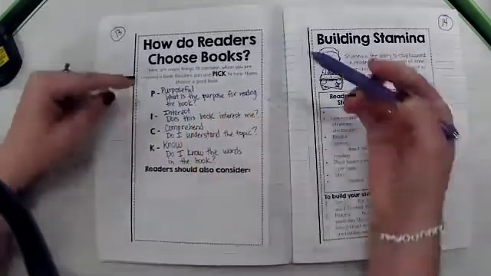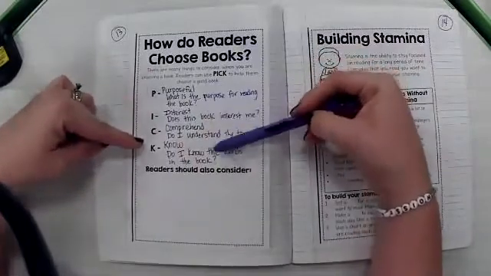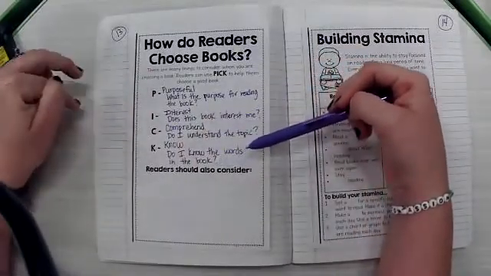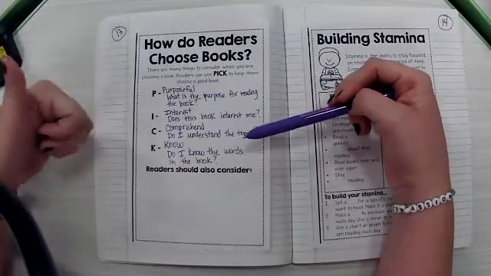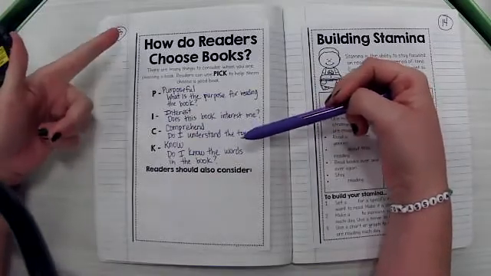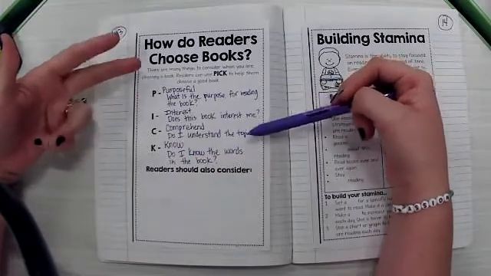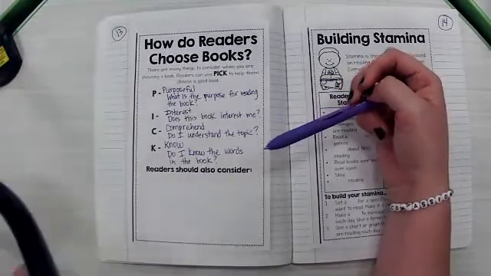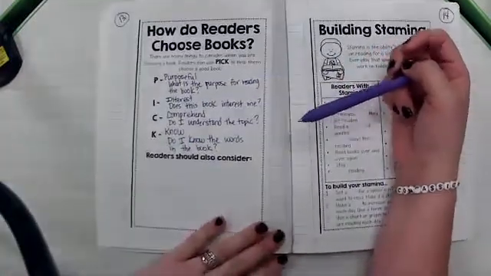And when we think about these 4 questions, or 4 different ways for us to consider how to choose a book, this will help make sure that we're in that just right book. So thinking about vocabulary, do we have background knowledge? Do we have interest? What's the purpose there? And then can I read the words that are actually on the page?